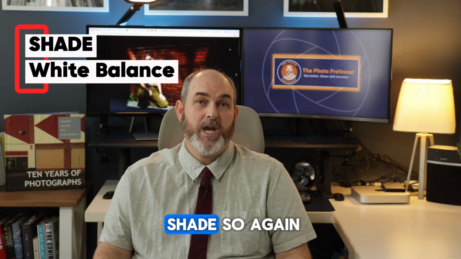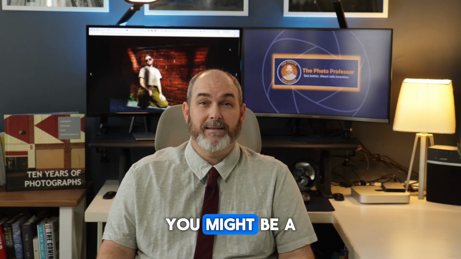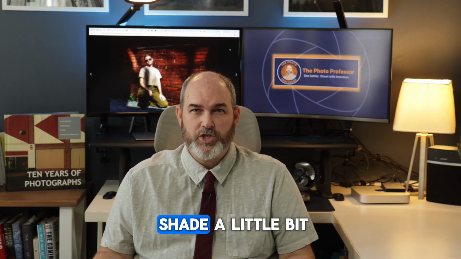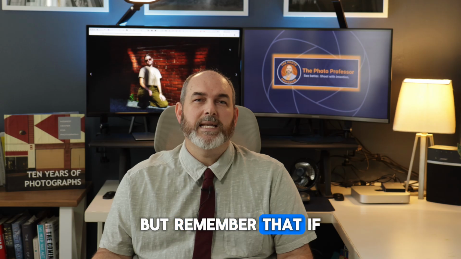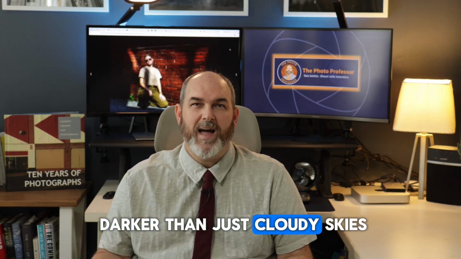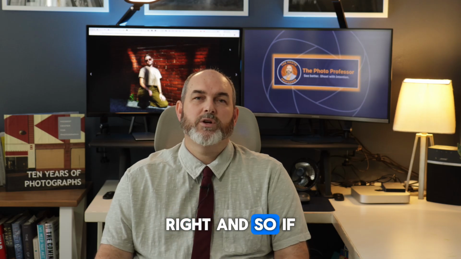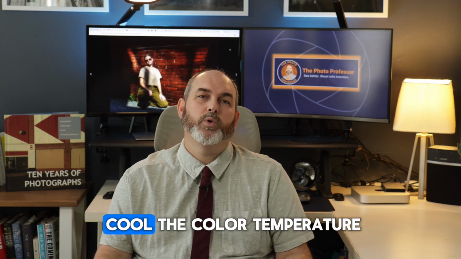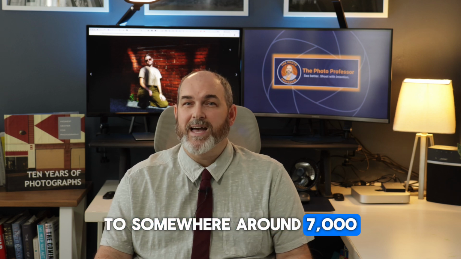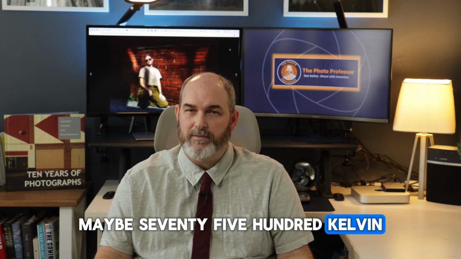The next one is shade. You might be a little confused, because when it's cloudy, it kind of emulates shade a little bit. But remember that if you're actually in shade, that's usually going to be darker than just cloudy skies. And if you're in shade, that's usually going to cool the color temperature down even more, to somewhere around 7,000, maybe 7,500 Kelvin.